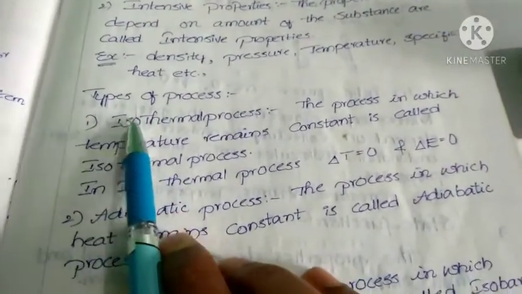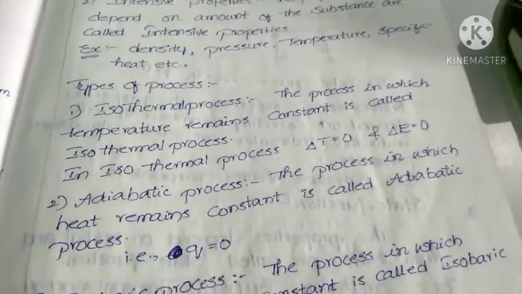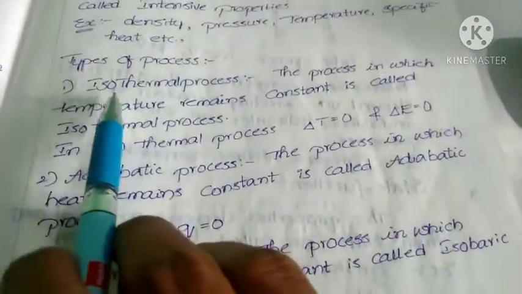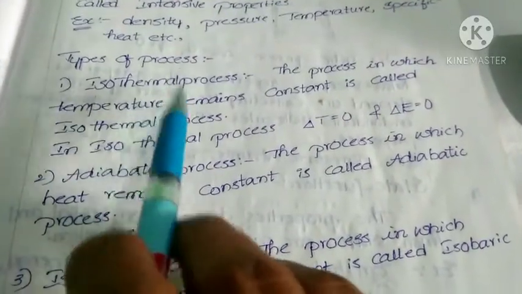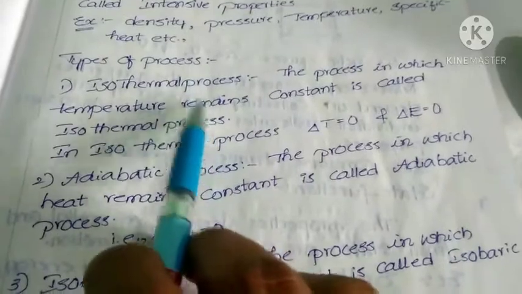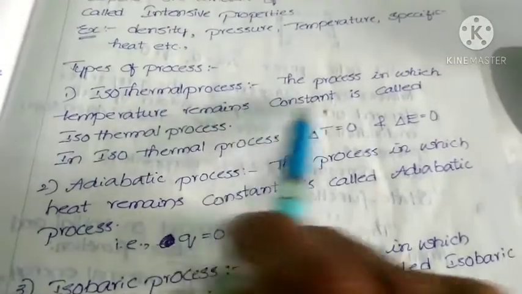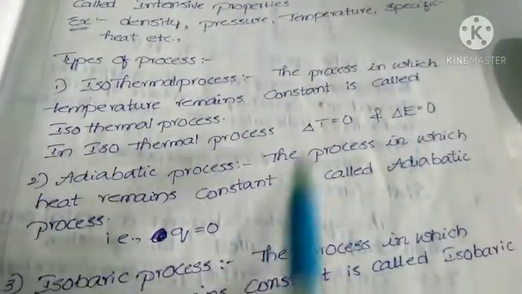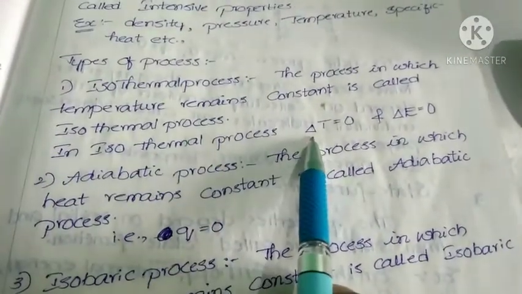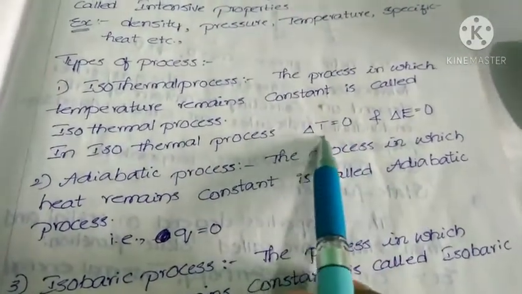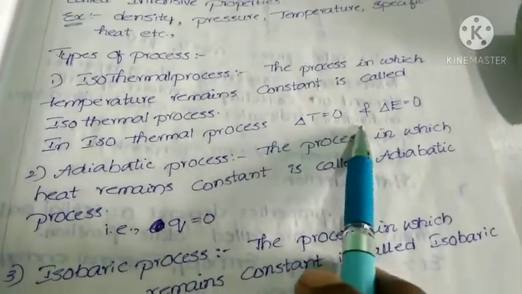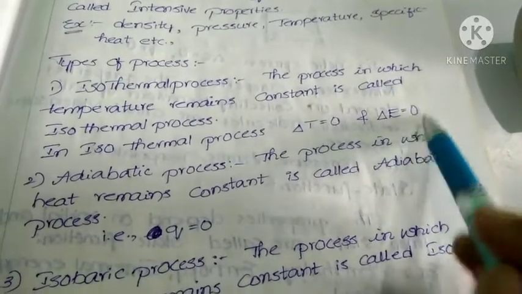Next, types of process. These are also very very important. Isothermal process. We already learned about isotherms in states of matter. Isotherm means what? Temperature constant. Isothermal process means throughout the process the temperature is constant. That is called an isothermal process. If temperature is constant, the change in temperature, delta T, will be 0. And delta E also will be 0.